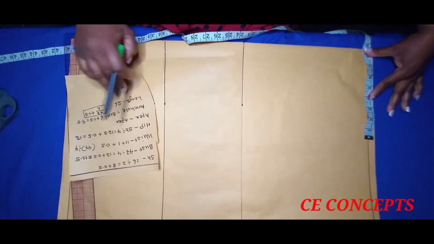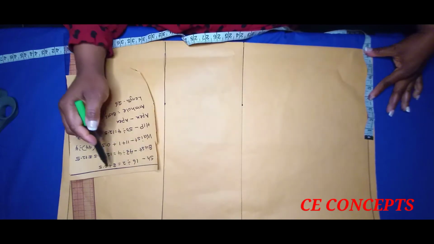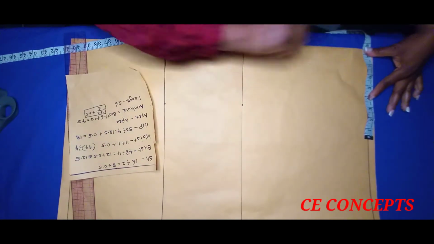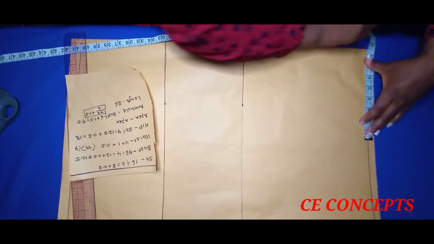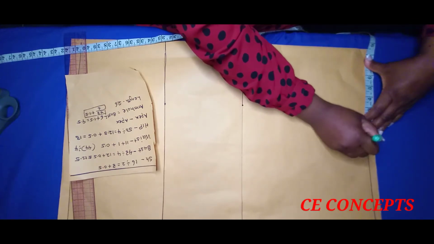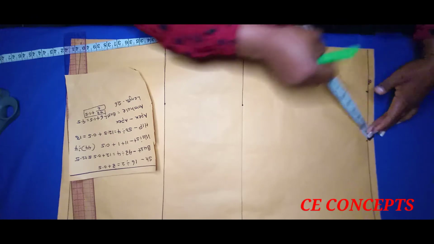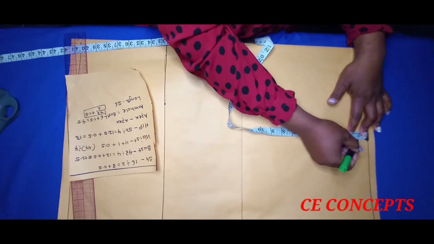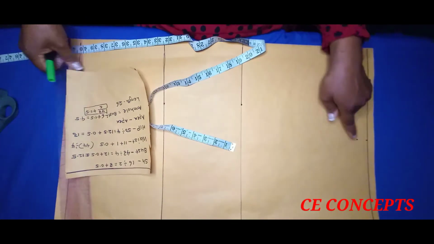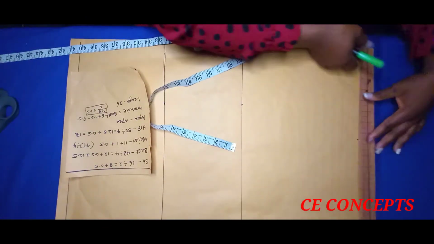My shoulder is 16 divided by 2. That gives me 8. I'll be adding half an inch to it. That makes it 8 and a half. I will place it here. So from there, I will come down by 1 inch for shoulder slope. Then I will connect it to this neck width.